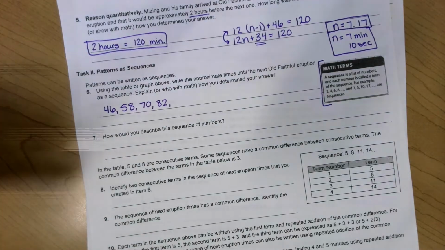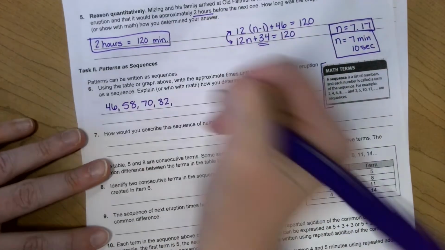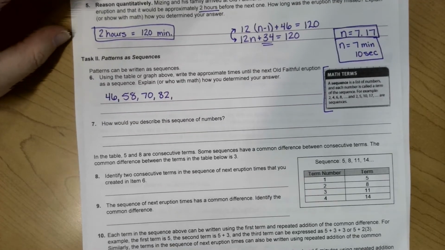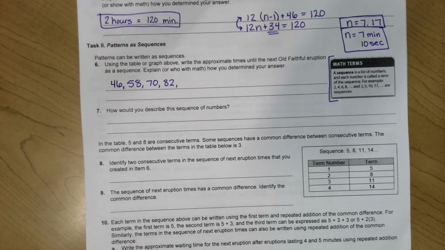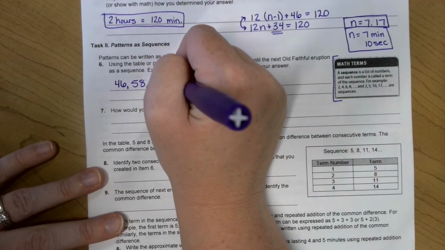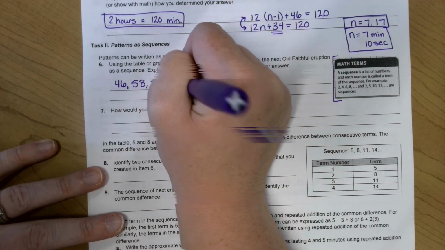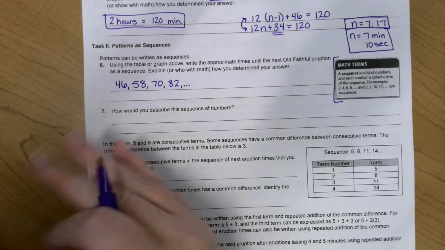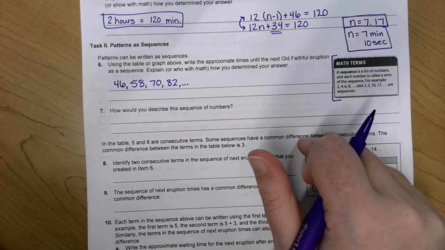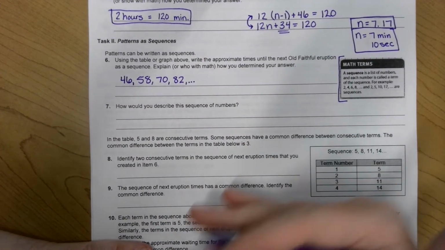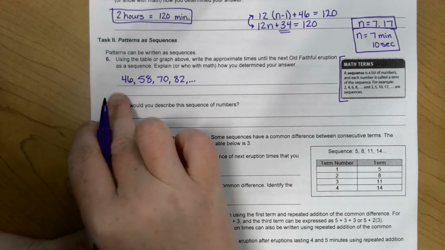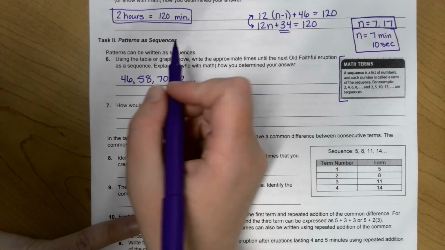I know we found some more, but we don't have to list every single possible wait time. What if we have an hour-long eruption? I don't want to write all those numbers. So we're going to put an ellipsis, which is dot, dot, dot, and that just tells me that this sequence will continue. And if there's a pattern, we should be able to assume that it will follow that pattern. So we have 46, 58, 70, 82.